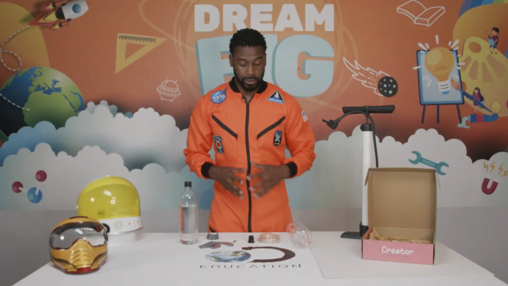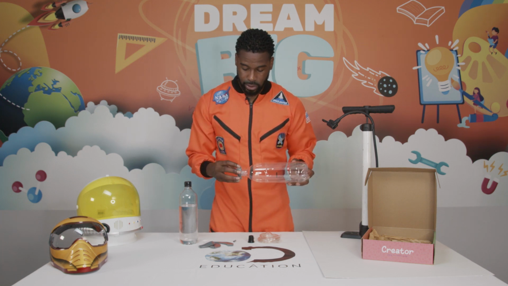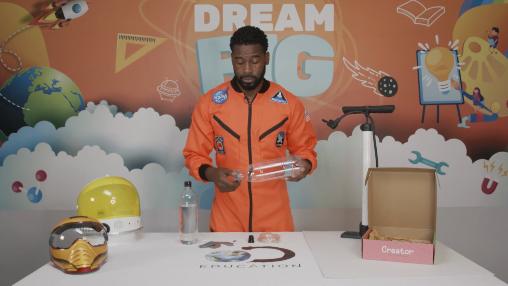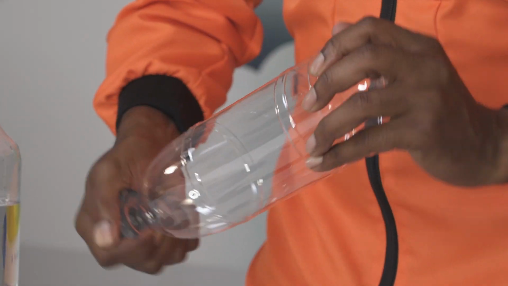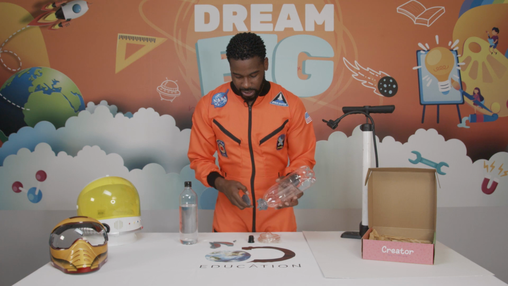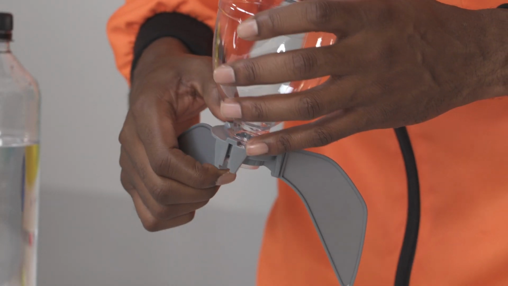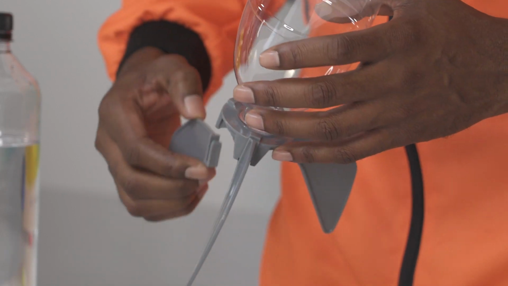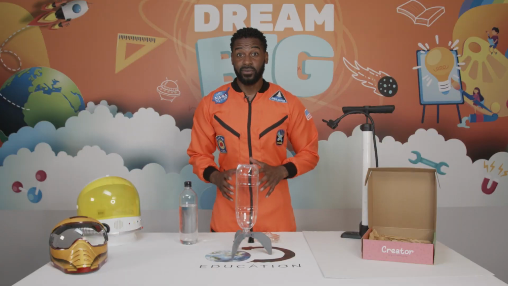Okay, so let's build. We have our plastic bottle. We're gonna take our fin connector and just twist on the top. Twist. Make sure it's on there very secure. Good. Now, in these slots, just slide our fin in. 1, 2, 3. Now we have a rocket.